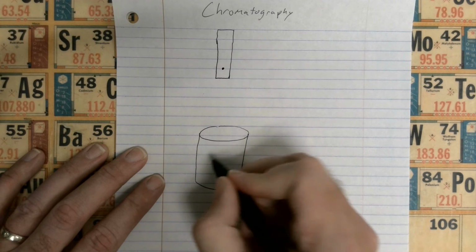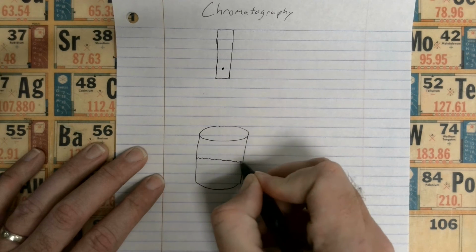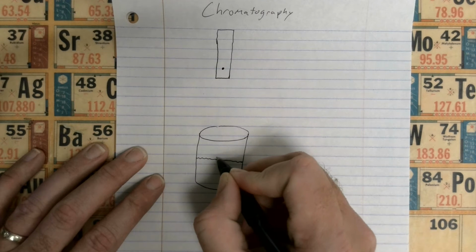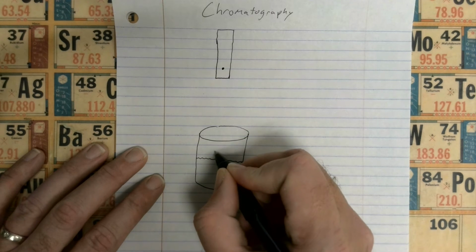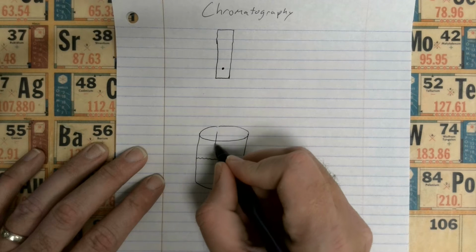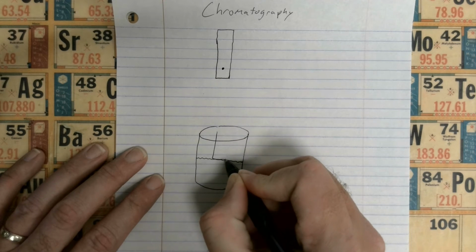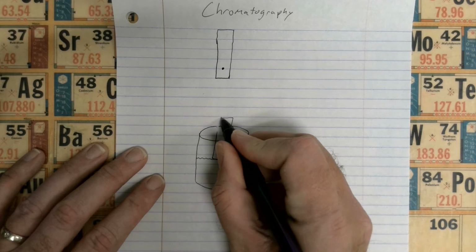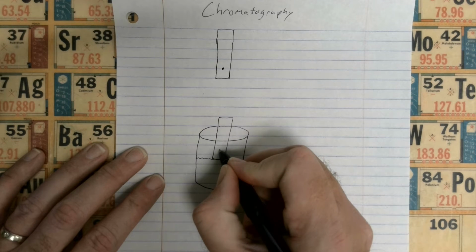Most of the time, you start with maybe water, and then you put the paper in so that it's barely touching the solvent.